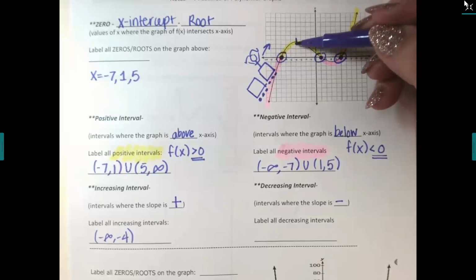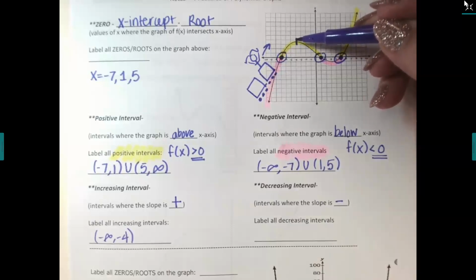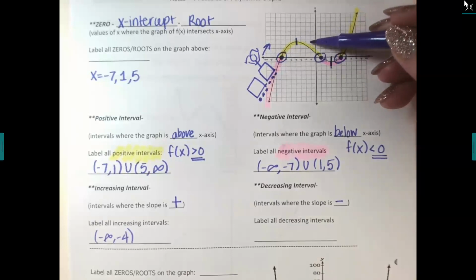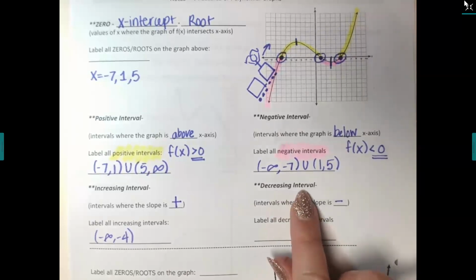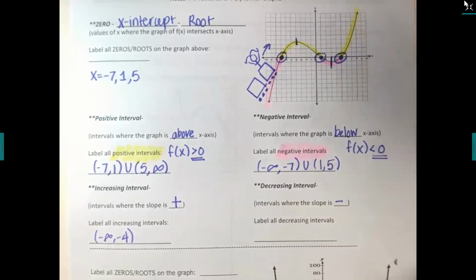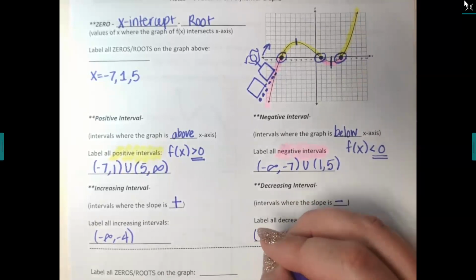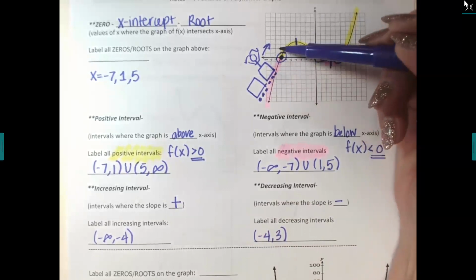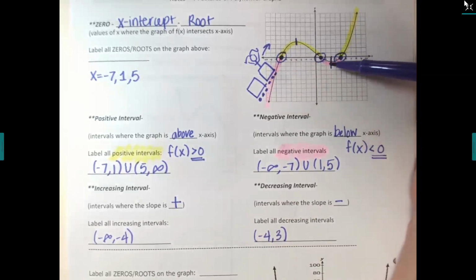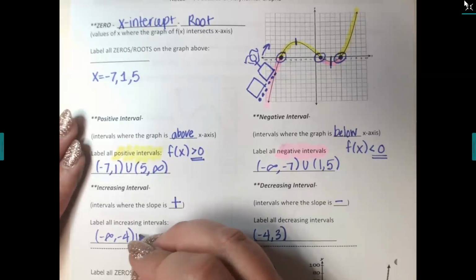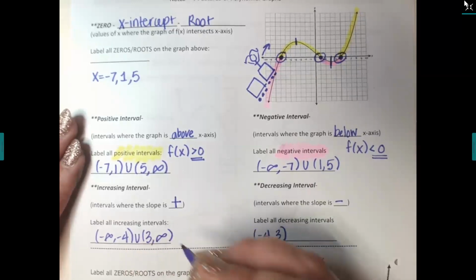Now, as soon as I hit the top of this hump, now I'm going downhill all the way until here. I'm going to list this downhill section as a decreasing interval because the slope is negative. So I would say from -4 until that looks like 3. Then pretend you went up the hill, you went down the hill. When it bottoms out right here, you're back to uphill, which means we have one more increasing section from 3 until infinity.